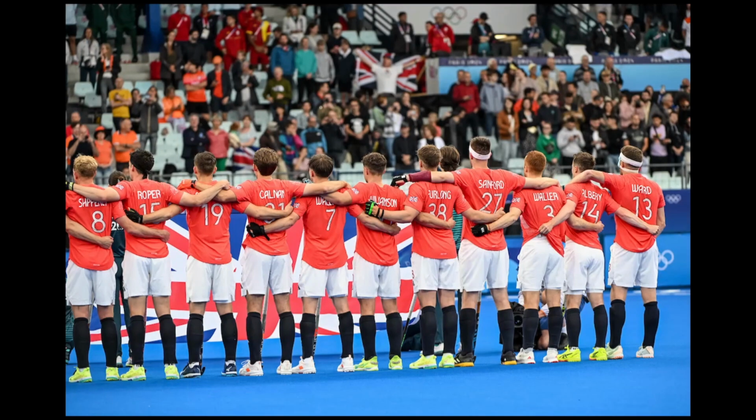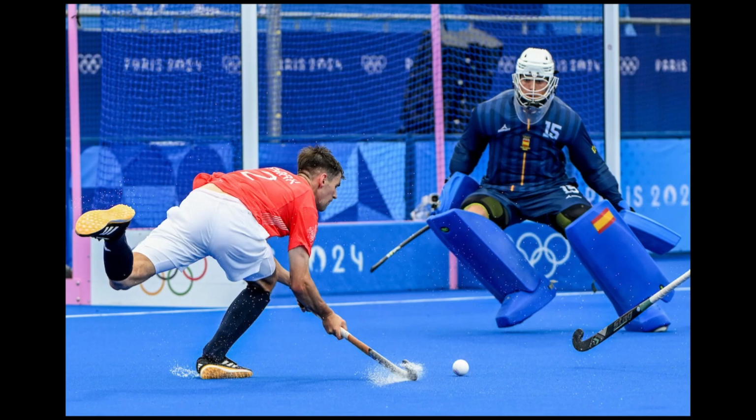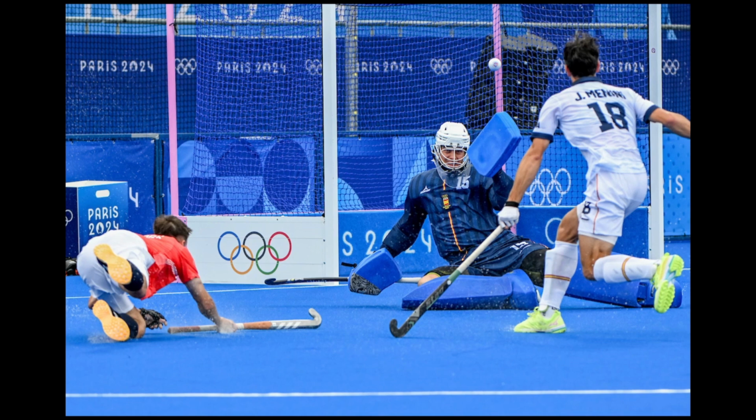The opening game on day one saw Great Britain taking on Spain. Spain had the majority of the early chances but were unable to score. It was then GB who broke the deadlock, with Park winning the ball high up the pitch, driving into the circle and lobbing the goalkeeper.